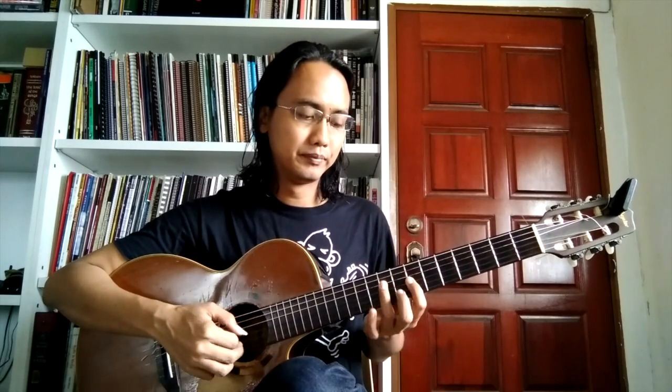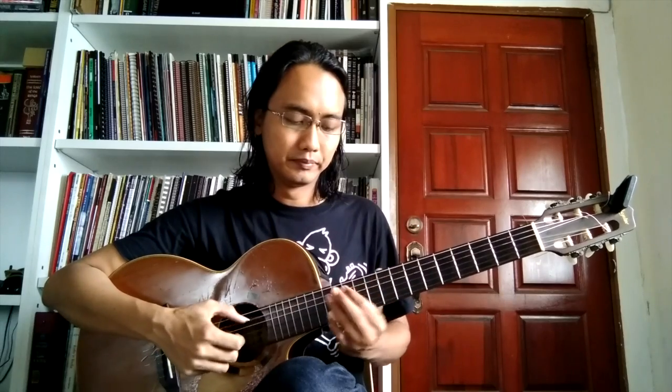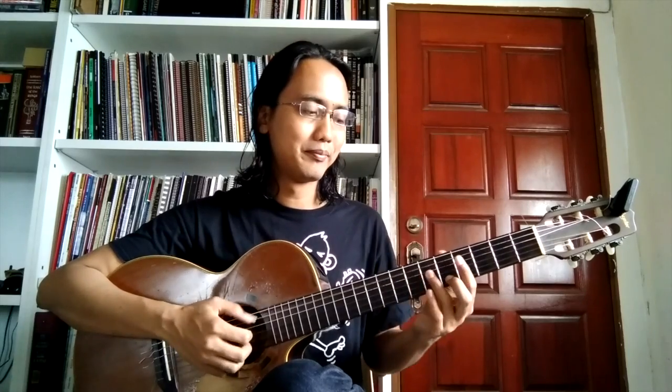So this is something I would practice. I'm going to use different rhythms, basically to keep it interesting. These note choices are what I'm using to create the melodies. So we'll see how it goes. 1, 2, 3.